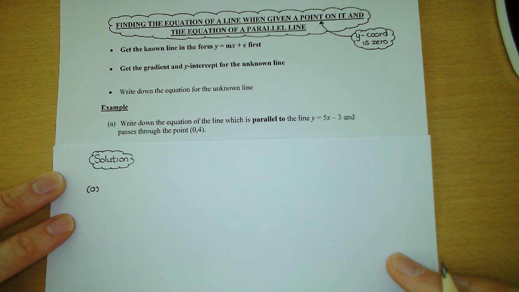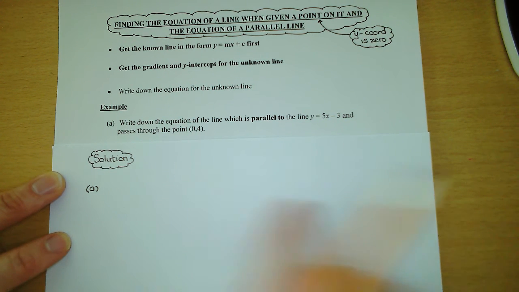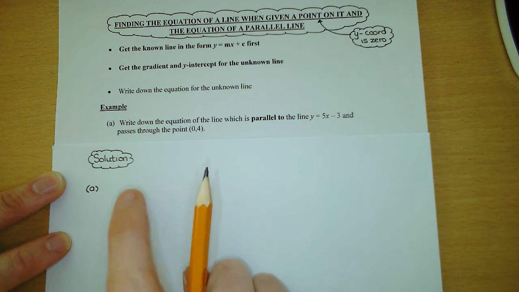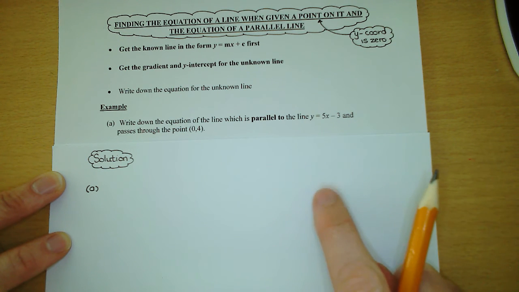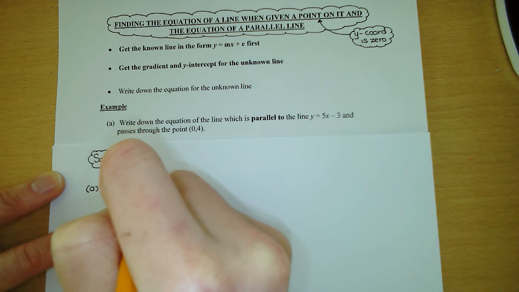We are now going to find the equation of a line when you're given a point on it and you're also given the equation of a parallel line. So the setup for these questions is there are two lines involved. There is the known line, the one that you're given, and the unknown line, the one that you're trying to get the equation for. So the setup first of all is known line.